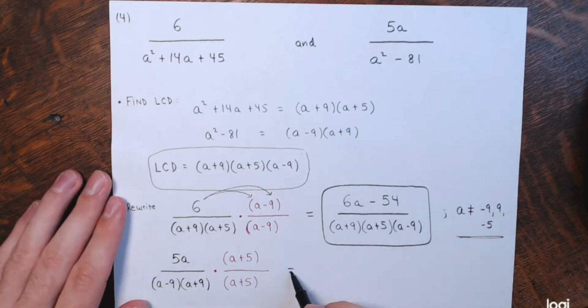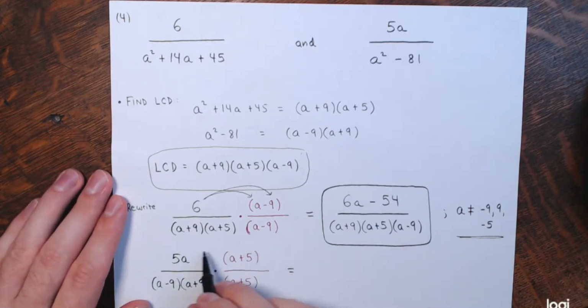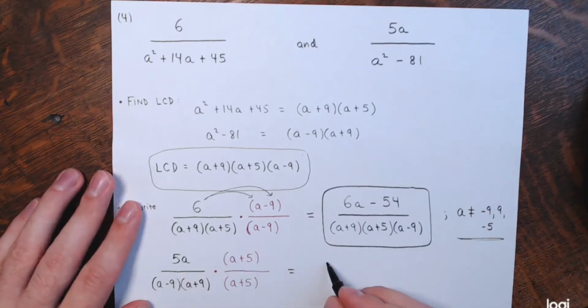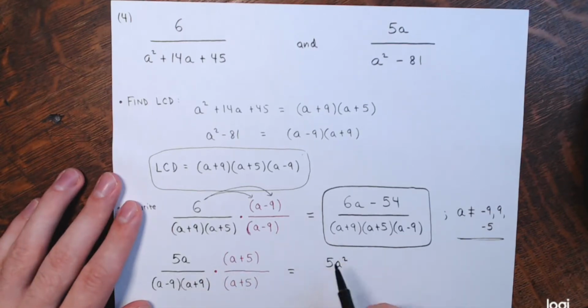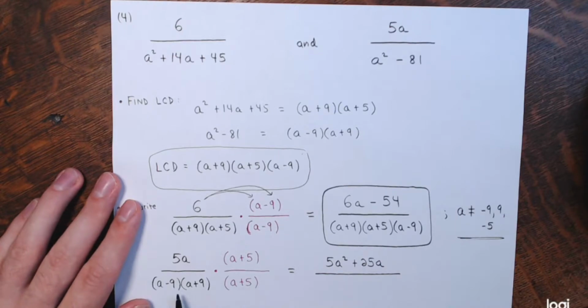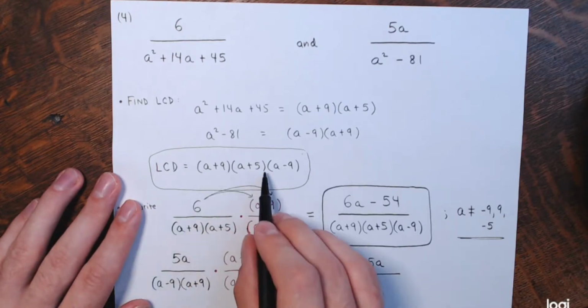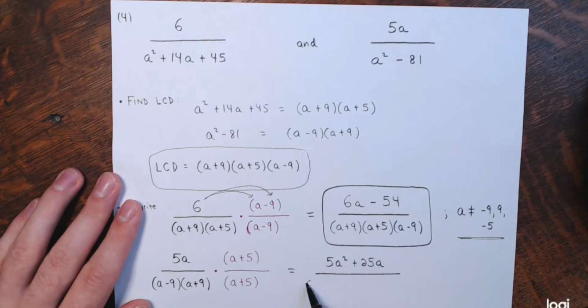And if you multiply the numerator out, now again you can leave things factored, but if I multiply the numerator out, that'd be 5a squared plus 25a divided by, and then again a product of factors can be rewritten in any order and still give you the same result. So I'm going to write them in the same order that I wrote for the LCD and this previous fraction. So the denominator has factors of a plus 9 times a plus 5 times a minus 9. Alright, and there you go.